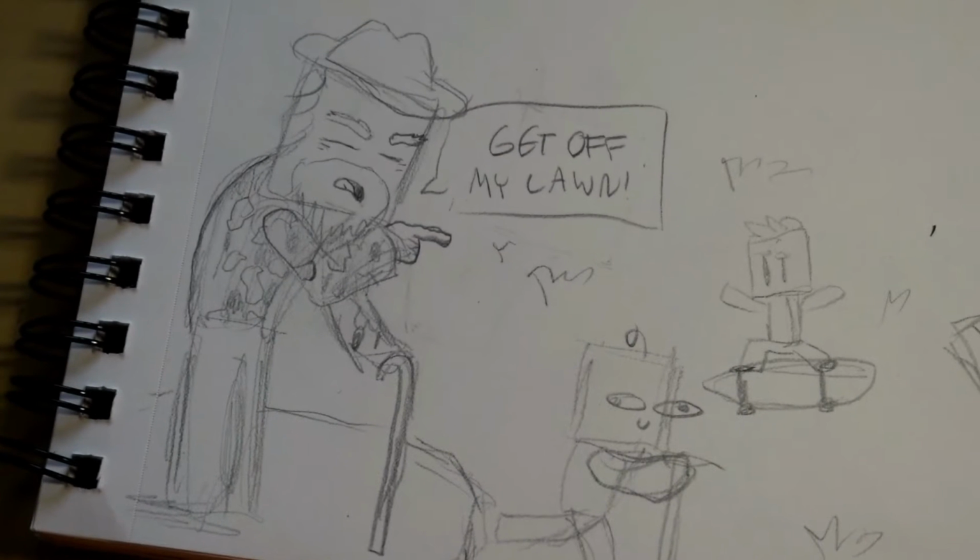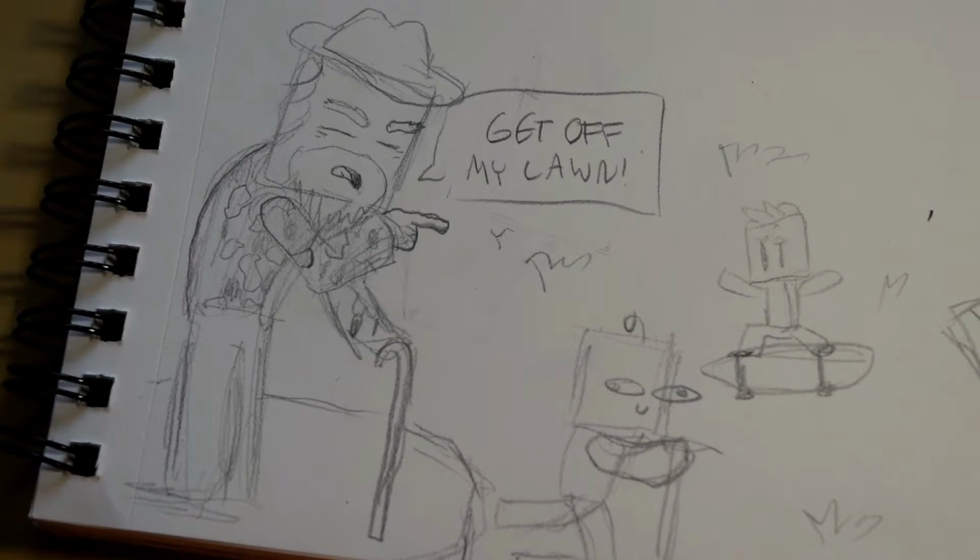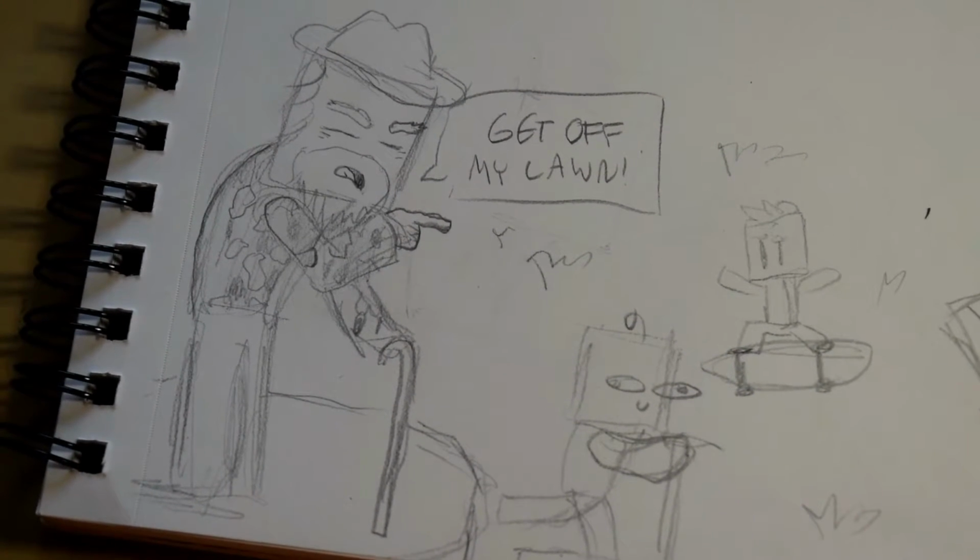So here's the final product. It turned out okay. It's probably my least favorite drawing of all of them, but you know what? That's okay. Let's check out the next drawing.